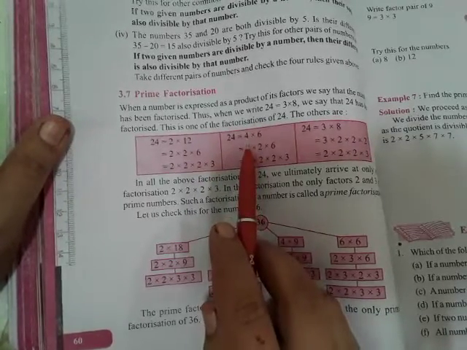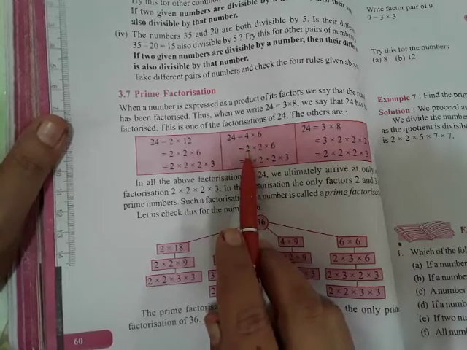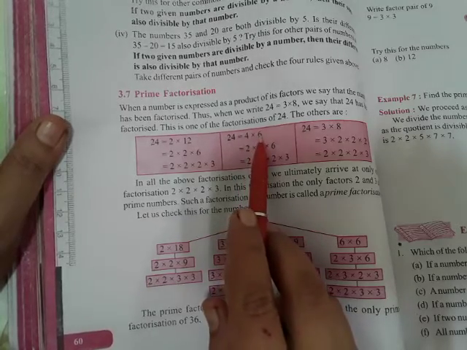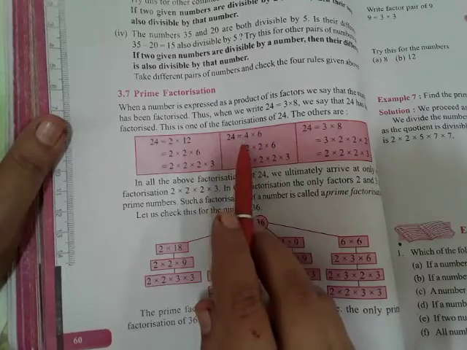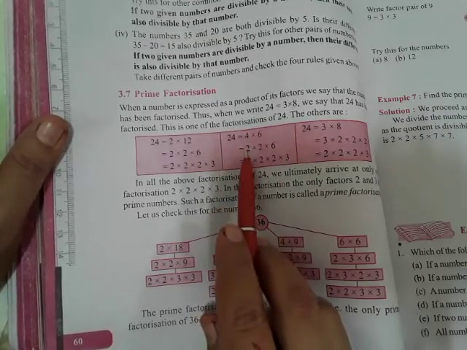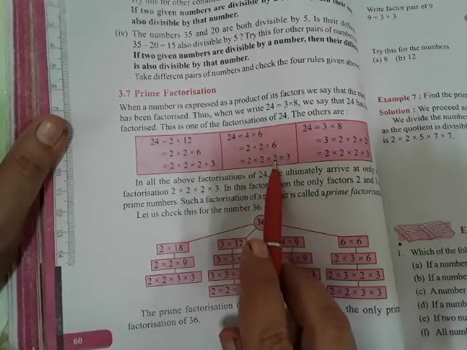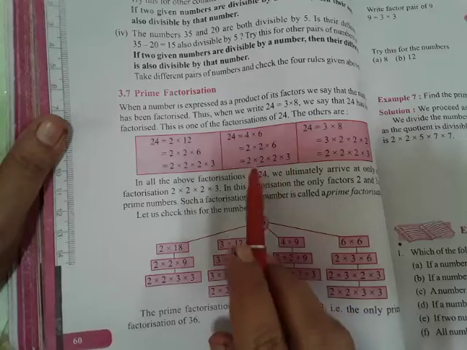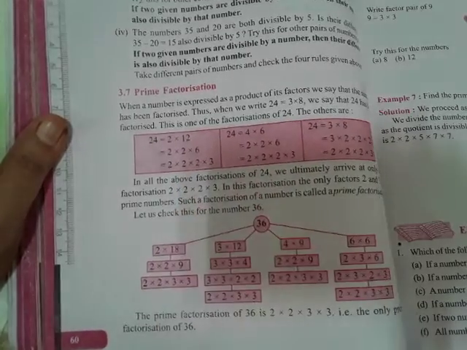Now if you take this combination 4 and 6, 4 is also a composite number. 6 again is a composite number. So 4 you can write as 2 and 2. 6 you can write as 2 and 3. So the final answer is the same in this method also.